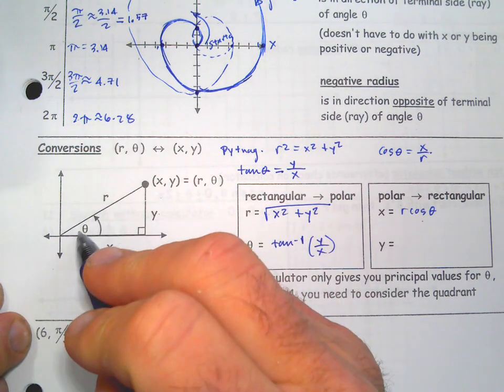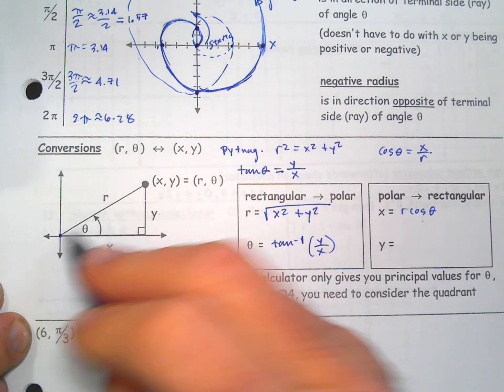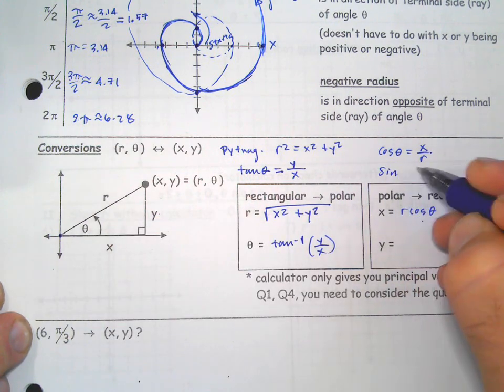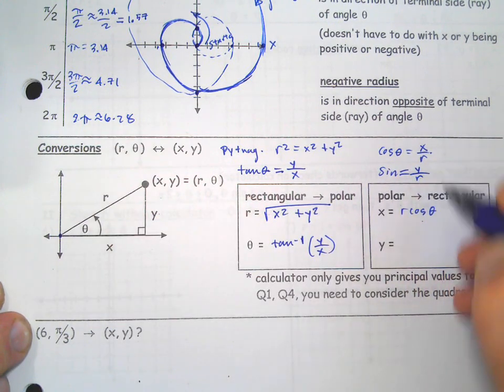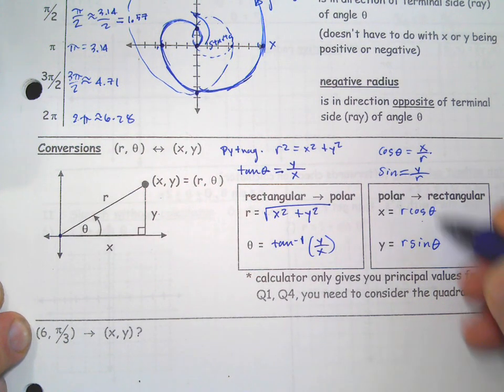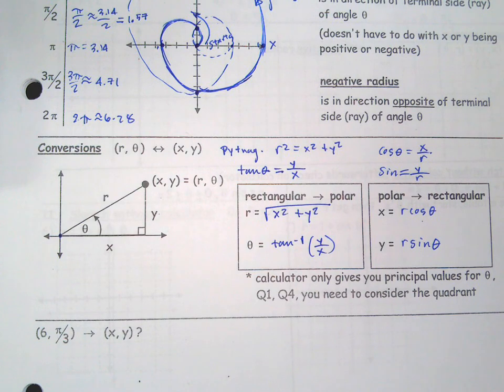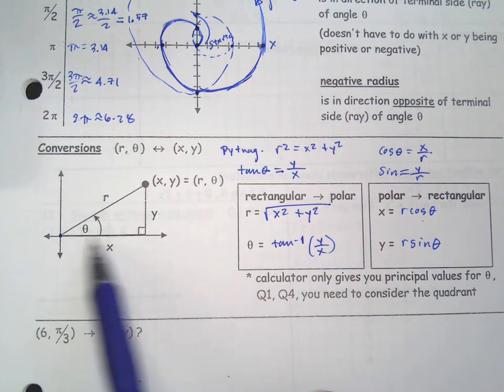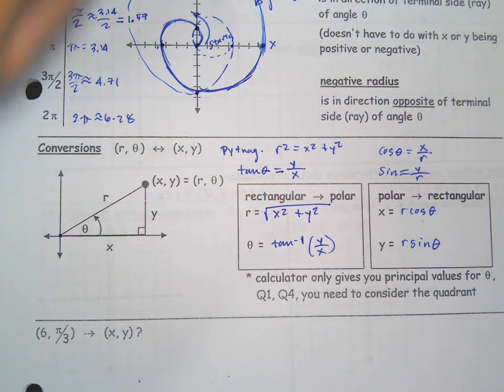This angle is always at the origin here, so that's the opposite of adjacent. So you don't want to use sine equals y over r, and so then y equals r sine theta. So they have very similar relationships. One's cosine, one's sine. You got to keep those straight. Cosine uses the adjacent side, which is always on the bottom, it's always left, right, horizontal.